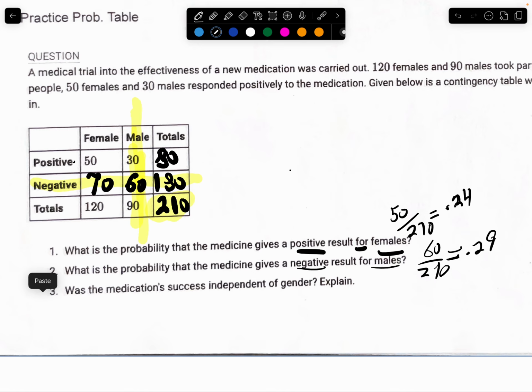If that means anything. Was this medicine's success independent of gender? So success and gender, are they independent? Success means positive. If it's successful, it's positive, I guess. So we'll just call that positive, and gender would be females or males. We can choose whichever one we want. We need to see if this is independent of gender. We can try males, we can try females. It should work for both.